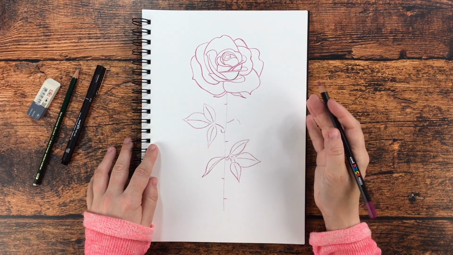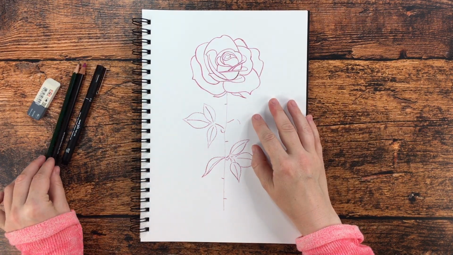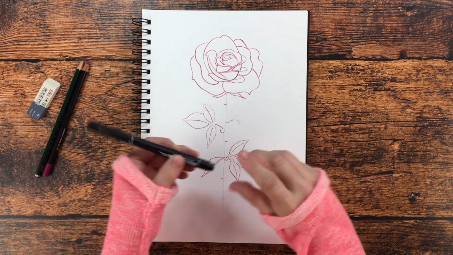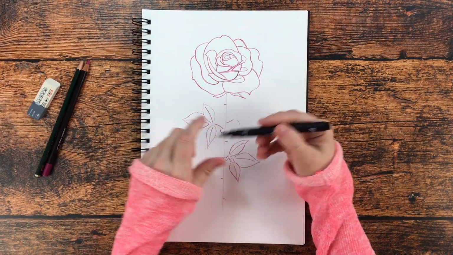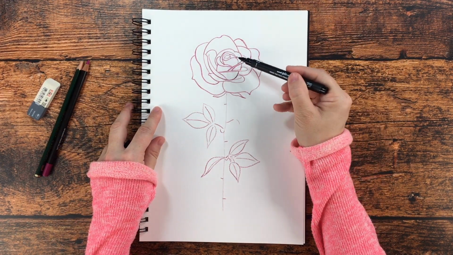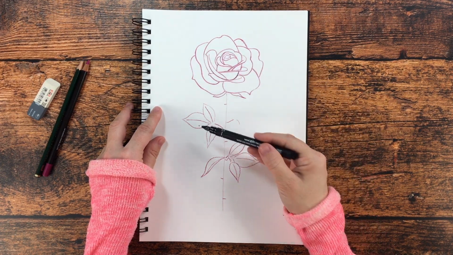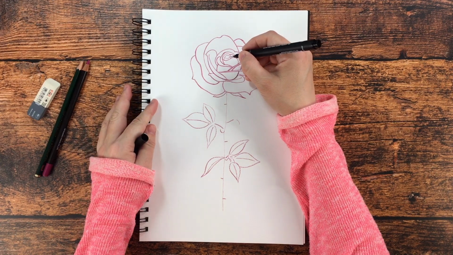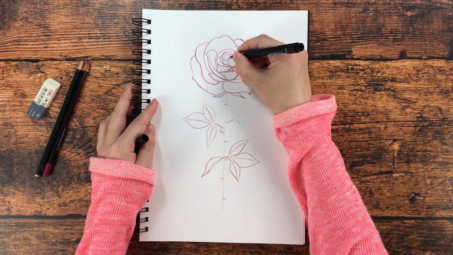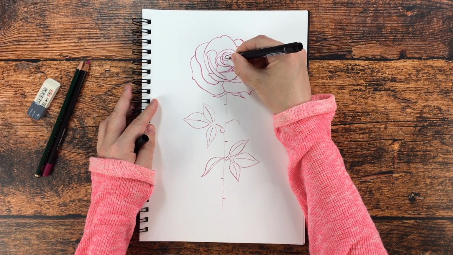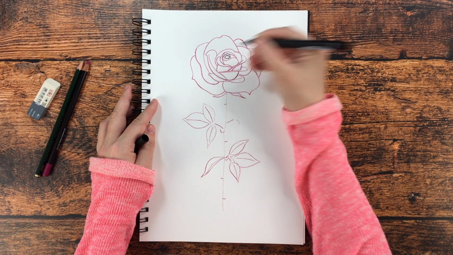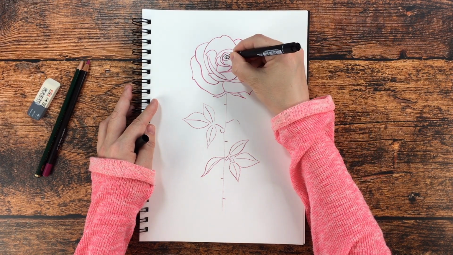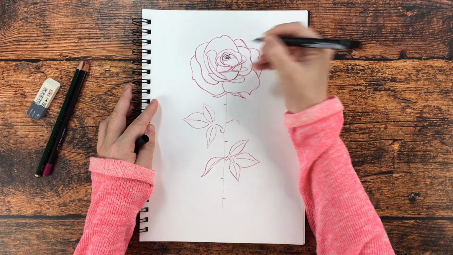Once you're happy with the rough layout of your rose, go over the construction lines using a pen or pencil of your choice. I'm using a 0.5mm black fineliner on top of red pencil, so you can clearly see where I'm drawing. Just like when you were planning out the construction lines, start in the middle of the rose and work your way out. In the very centre, draw a tiny spiral.